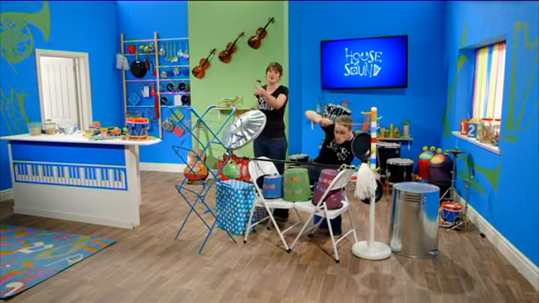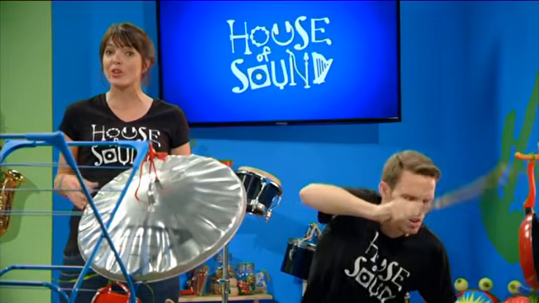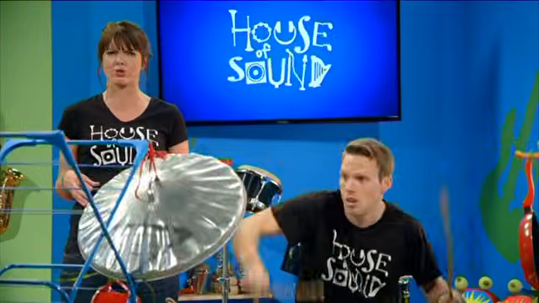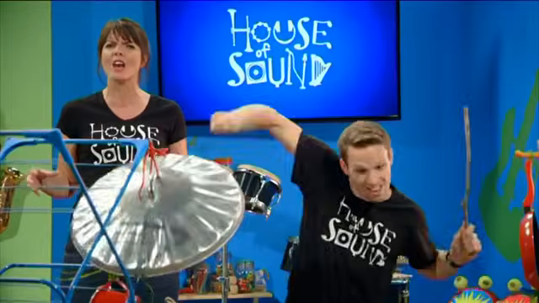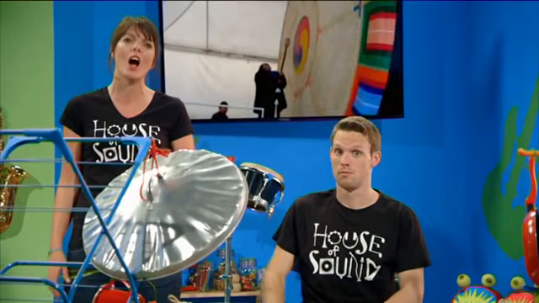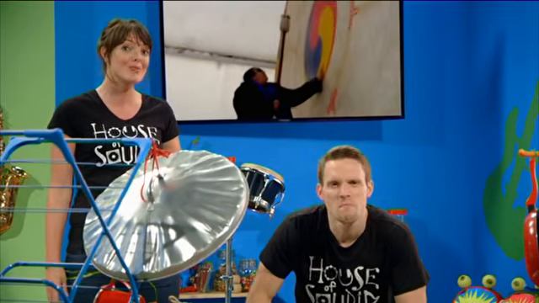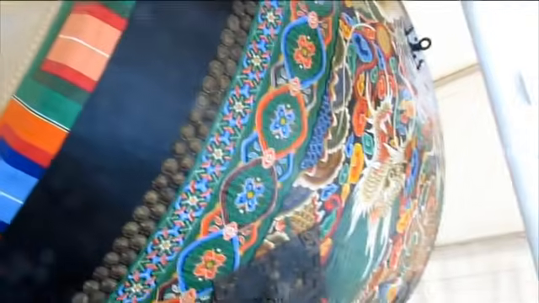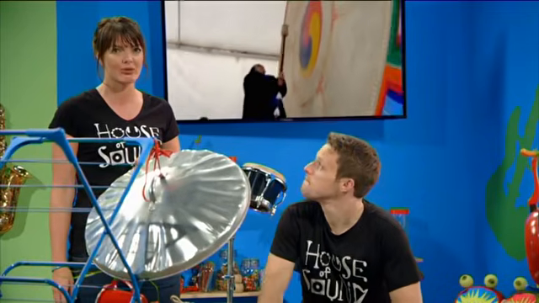The largest drum ever made is a South Korean Chongdong drum. It's 5.5 meters wide, 6 meters tall, and weighs 7,000 kilograms. That is heavier than an African elephant.